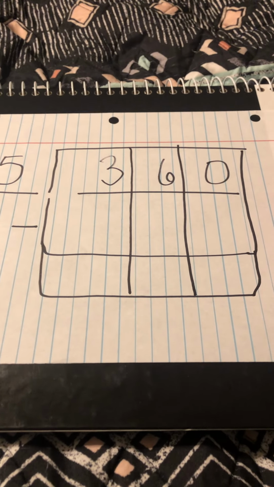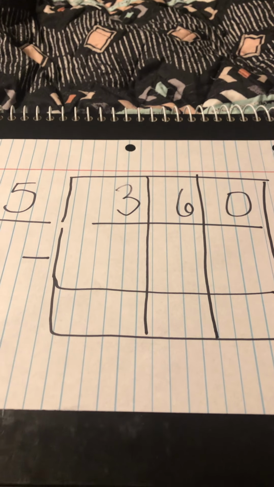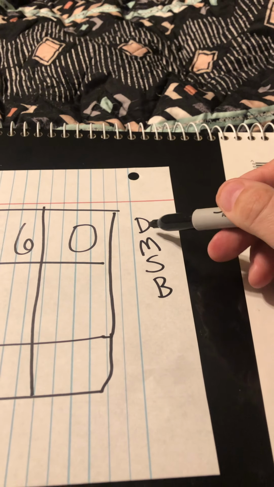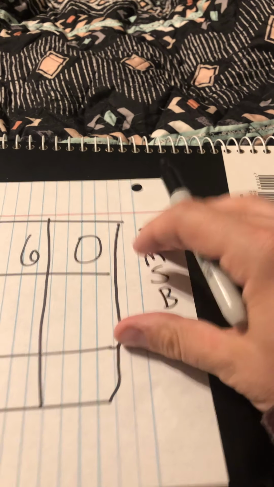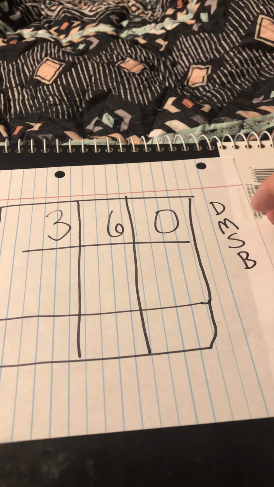Zoop, zoop, zoop. Zoop, zoop, zoop. What in the world did you just do? I just made your life easy. You're welcome. We're still going to use the old standard way that your parents learned: divide, multiply, subtract, bring down. But this time it's going to be a little easier. You'll thank me in a minute.